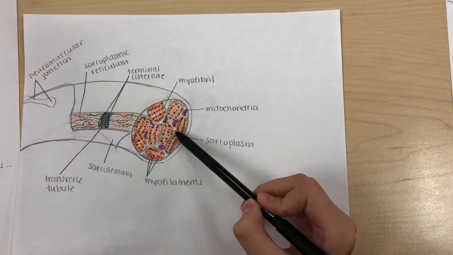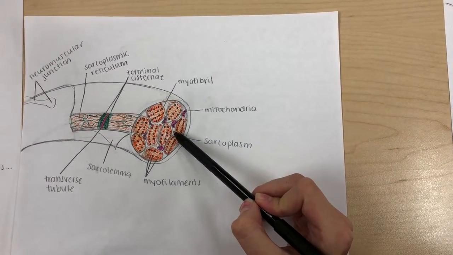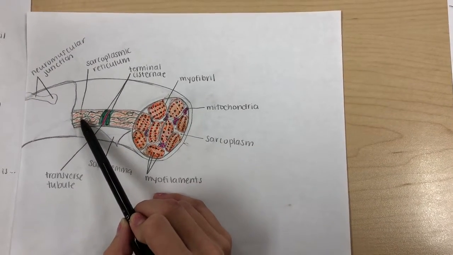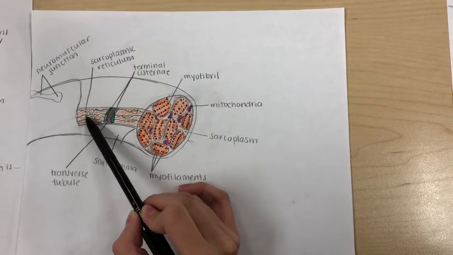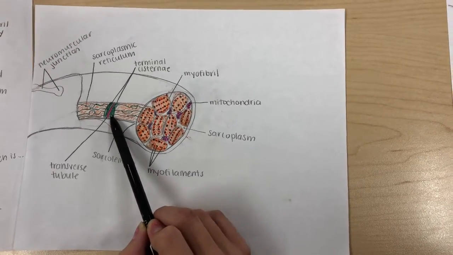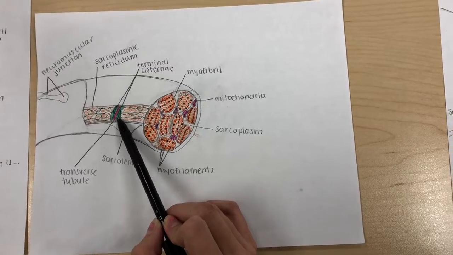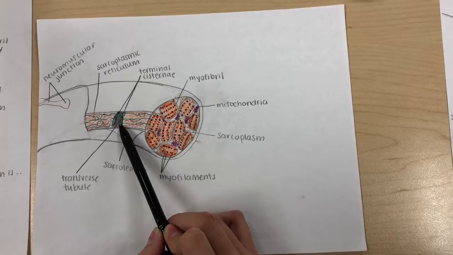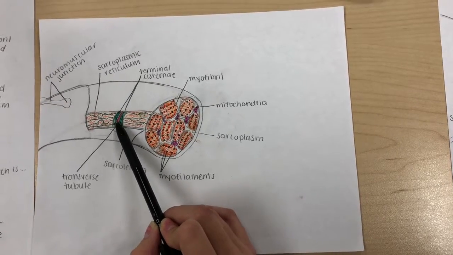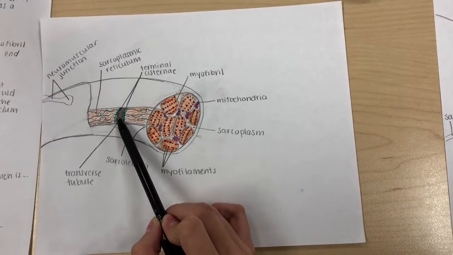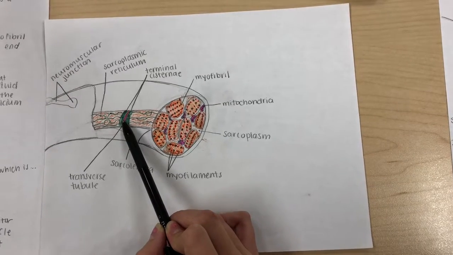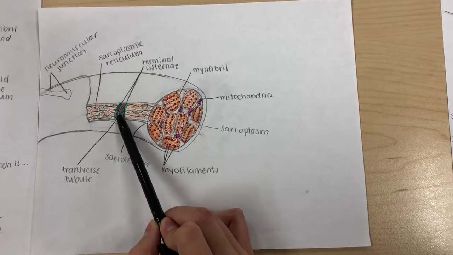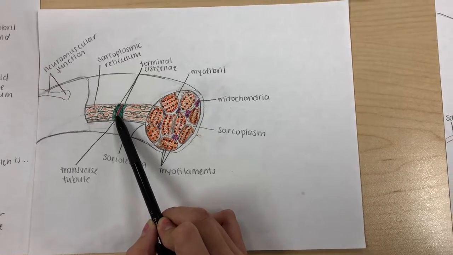The sarcoplasm is the cell's cytoplasm. The sarcoplasmic reticulum forms a network around each myofibril. The terminal cisternae are expanded chambers at the end of the sarcoplasmic reticulum that serve as a reservoir for calcium. The T-tubules are in between the terminal cisternae, which are extensions of the sarcolemma that are filled with extracellular fluid and form channels through the muscle fiber and release calcium bursts.